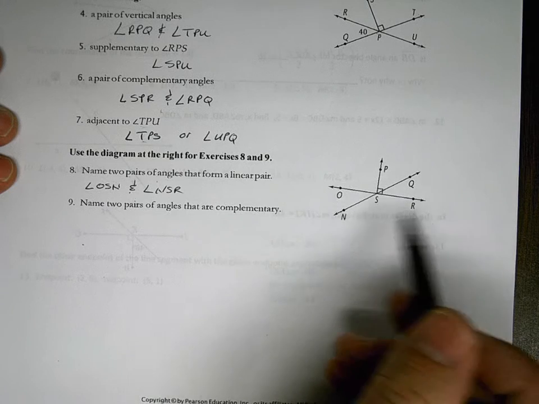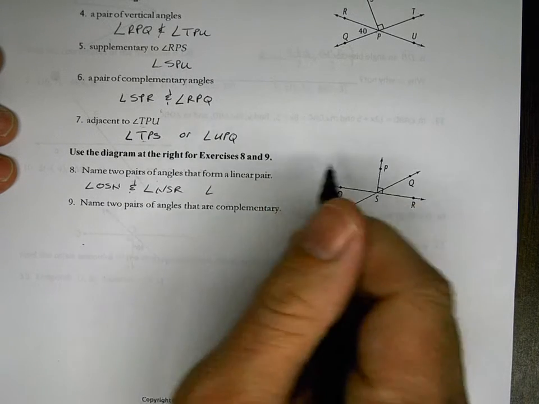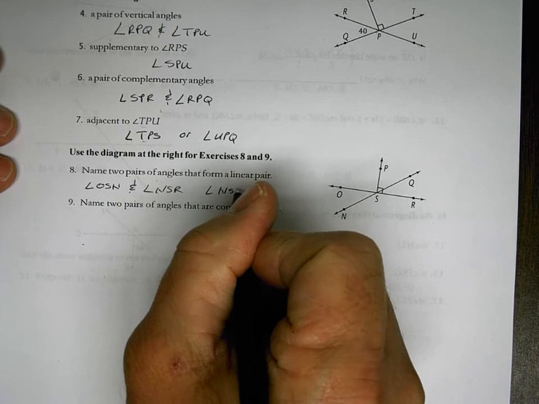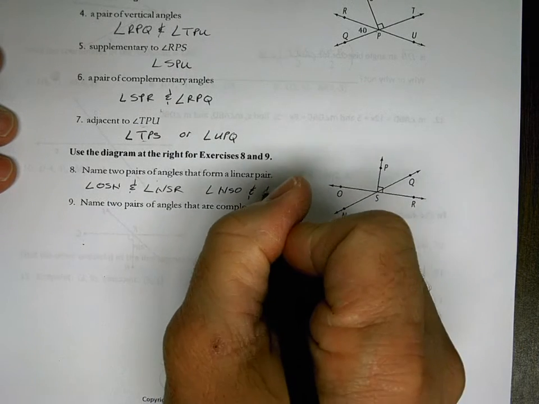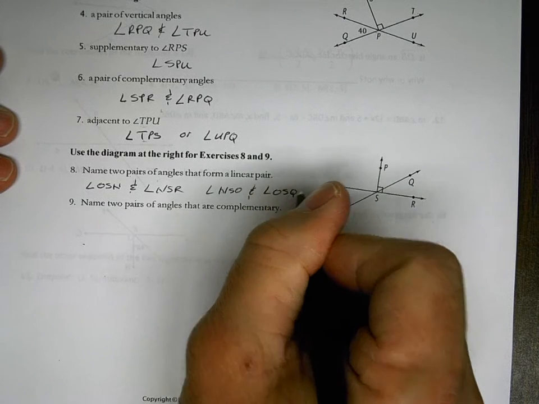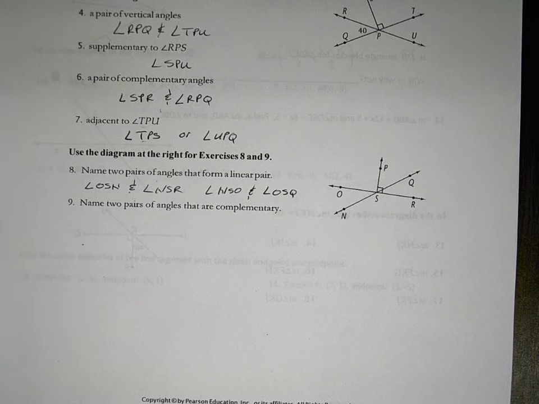Or we could do angle NSO again and angle OSQ. Remember, a linear pair is a set of supplementary adjacent angles.